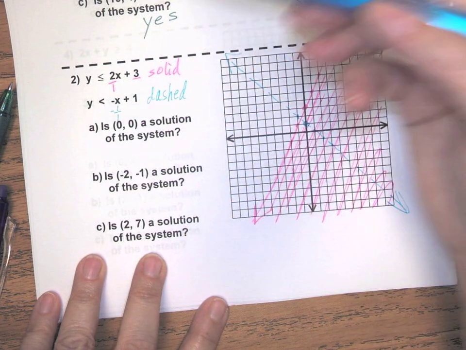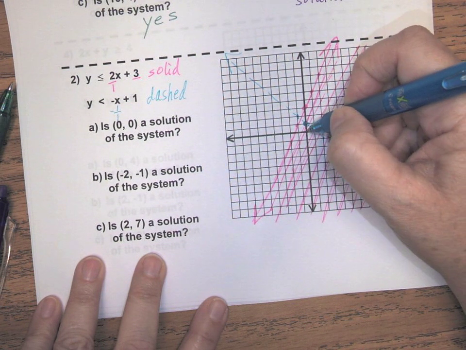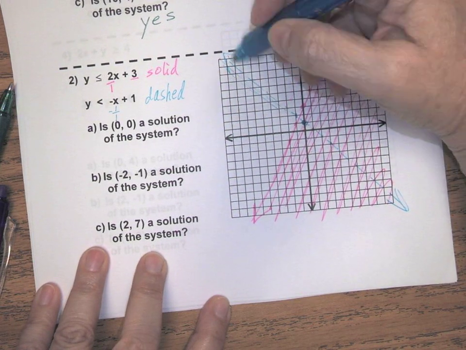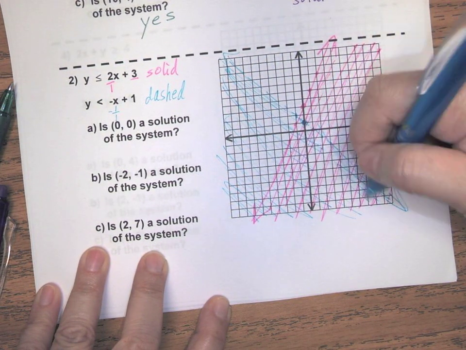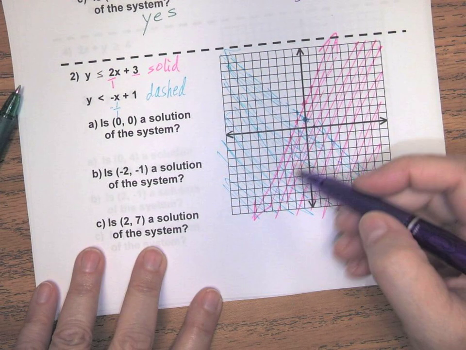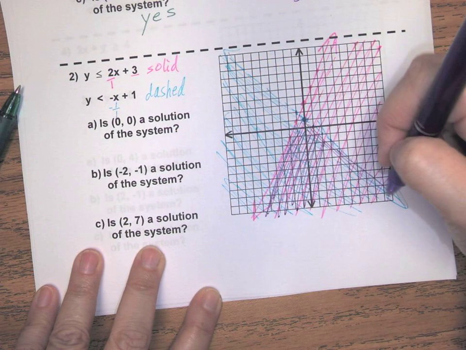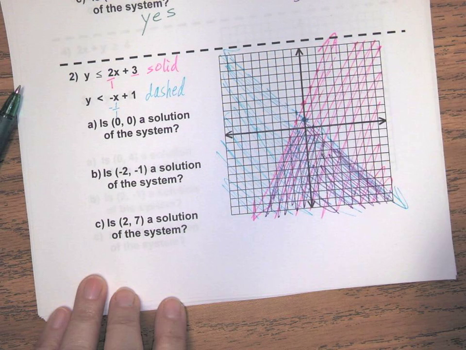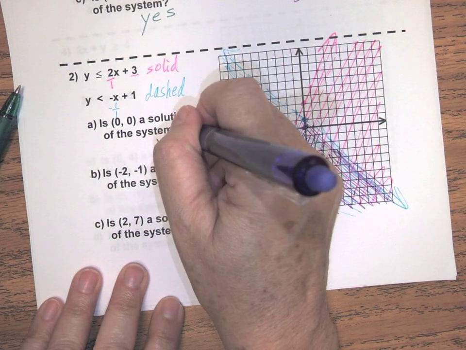So this one's also less, but where does y get less? Look at your y-intercepts, 0, negative 1, down here. Shade this whole side of this line. Where did it get double shaded? It's kind of a triangle down here. This is double shaded. Is (0, 0) a solution? Why, yes, it's in the double shaded area.